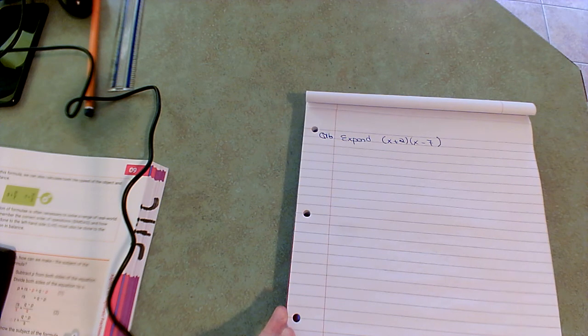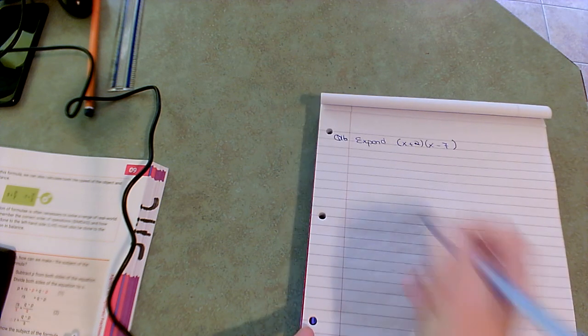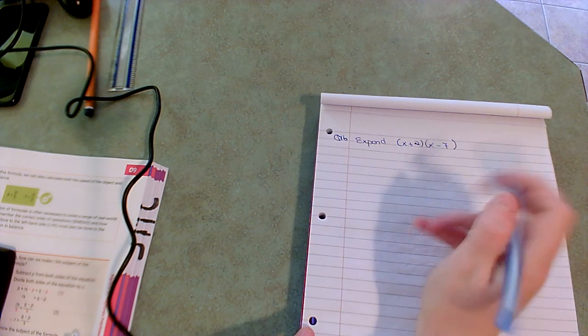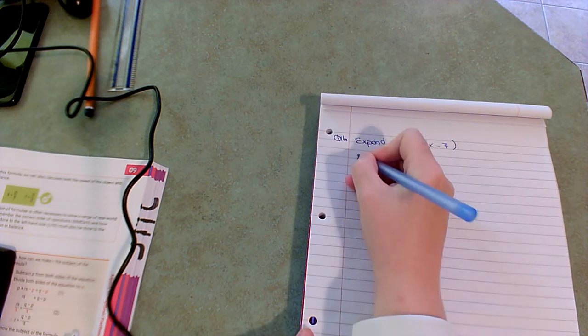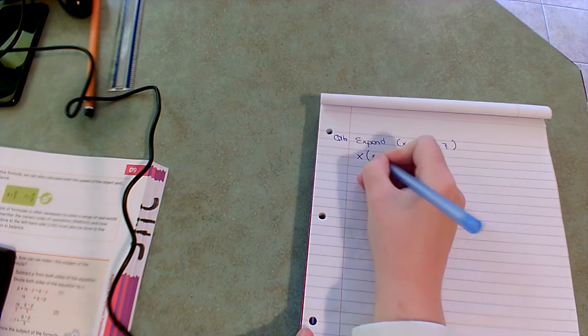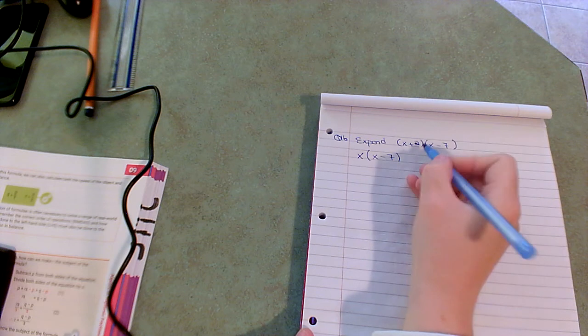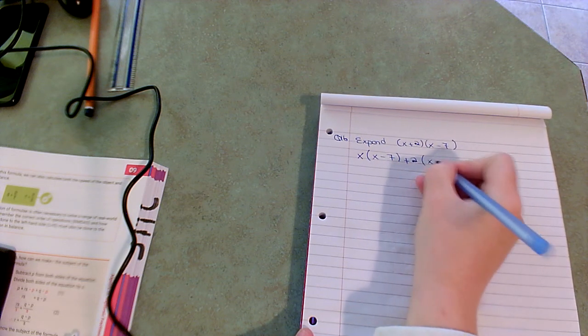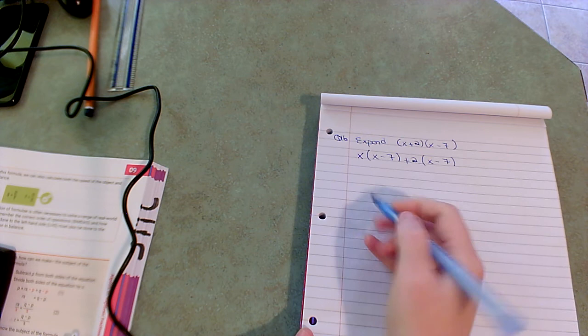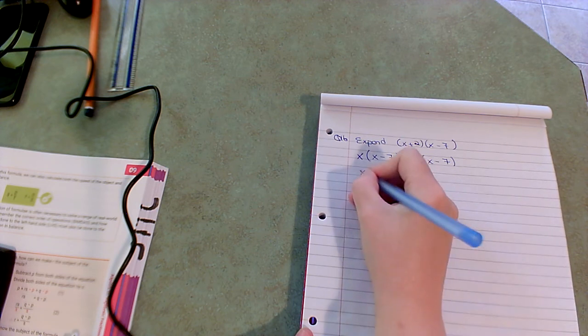Okay, so the first part of this question was to expand x plus 2 and x minus 7. So I have two brackets. Expands means to multiply them out. So I take my first term, which is x, and multiply it by everything in my second bracket, x minus 7. I take my second term, which is plus 2, and I multiply it by everything in my second bracket, which is x minus 7.